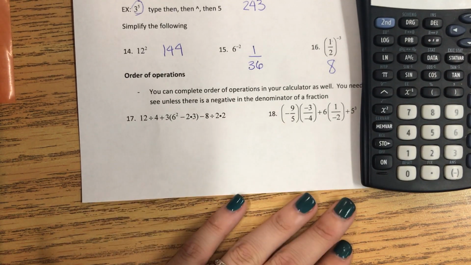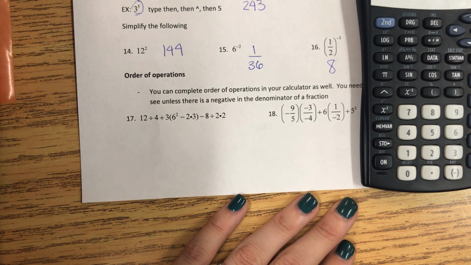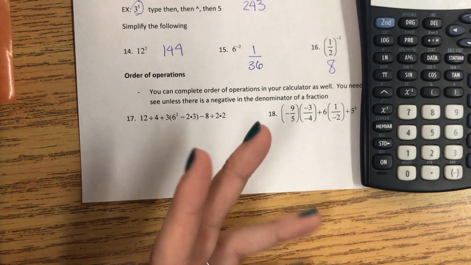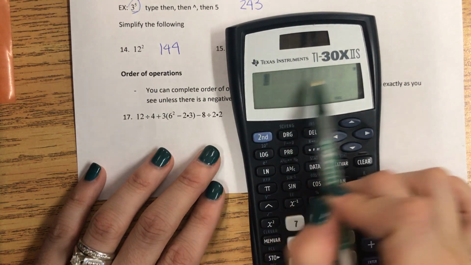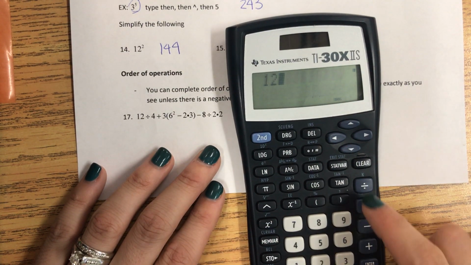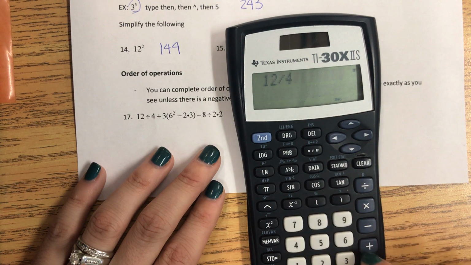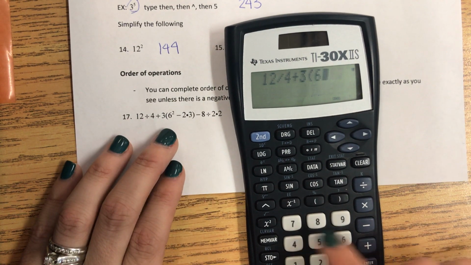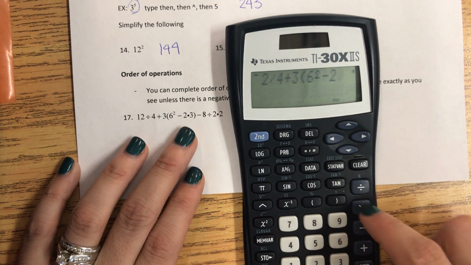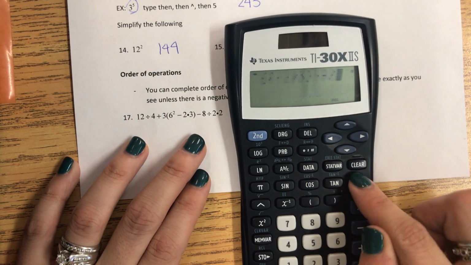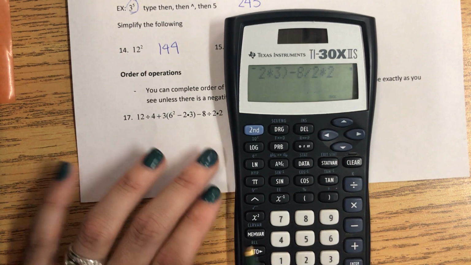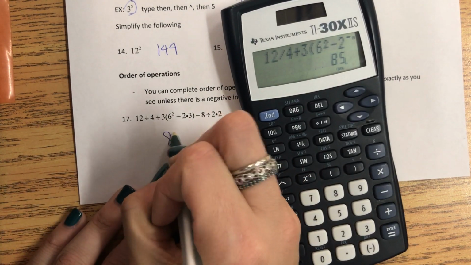Okay, then we can also do order of operations. The key with order of operations is once you know all these keystrokes, you just need to enter everything exactly like you see it. Okay, so if we want to do this number 17, we're just going to type it in, and our screen should look exactly like the problem. So 12 divided by 4 plus 3, and then we have a parentheses, 6 squared, minus 2 times 3, and then a closed parenthesis, minus 8 divided by 2 times 2, and it will just spit out an answer for us.